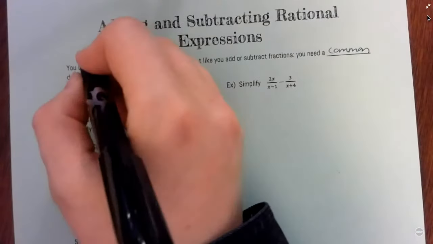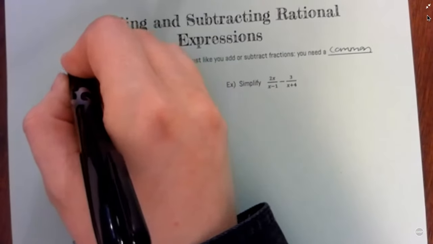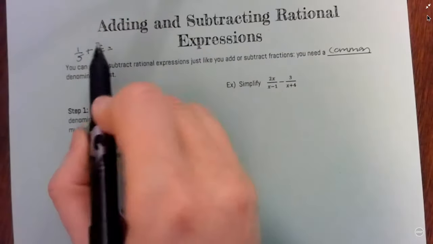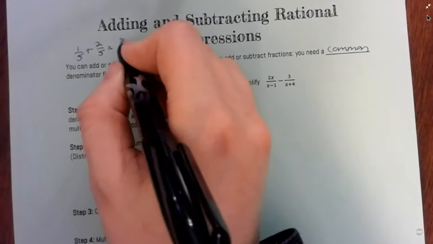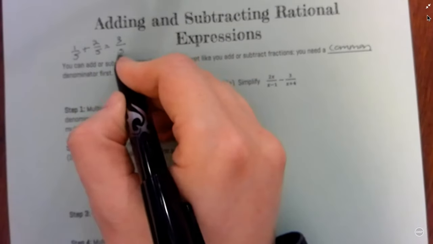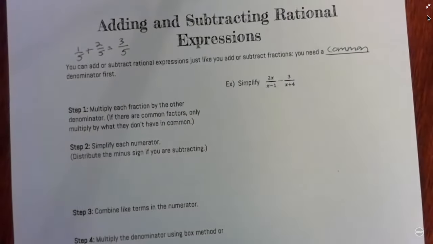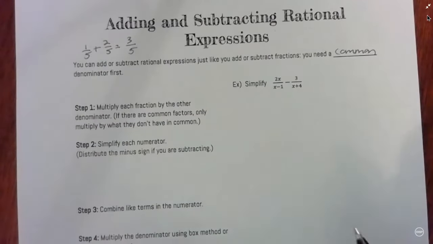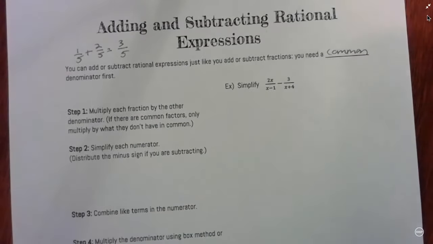So remember back to middle school, if you wanted to add something like 1/5 plus 2/5, you would just add across the top. So 1 plus 2 is 3, and then keep the denominator. It is the same idea here. As long as the denominators are the same, then you can just add the numerators. So first we have to make the denominators the same.